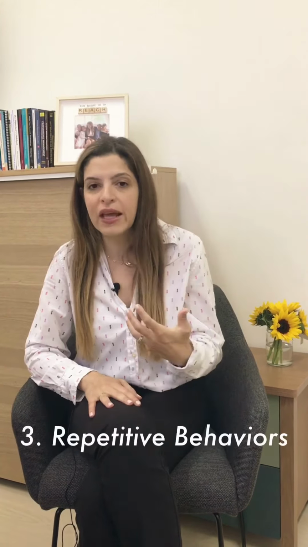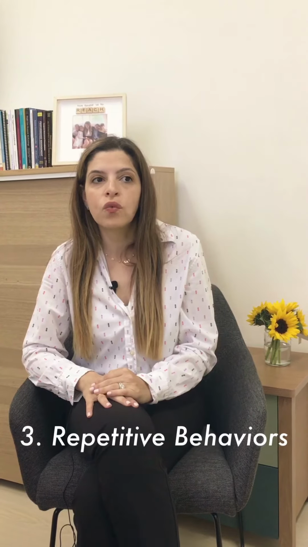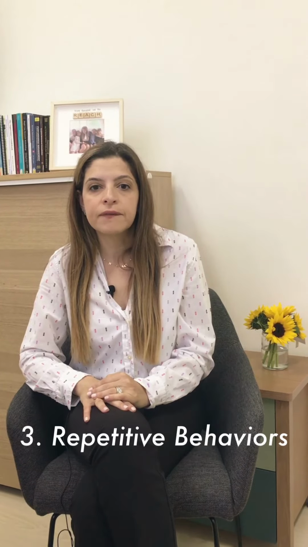The third thing that you're looking for is repetitive behaviors, right? So we don't want kids to really spend a lot of their time doing one thing, and that one thing taking the bulk of their time. And by the bulk of their time, I'm talking about over 80% of their time, right? So that's atypical.